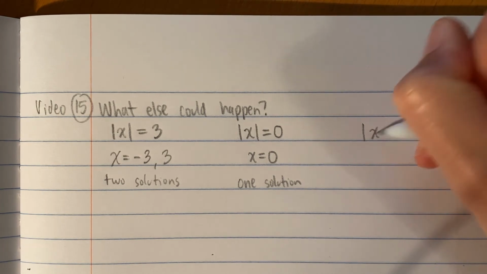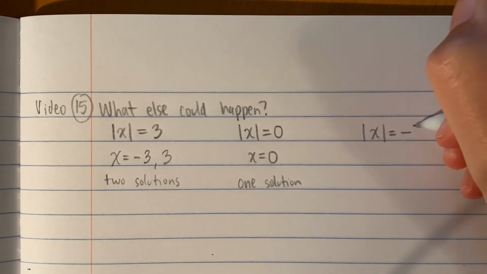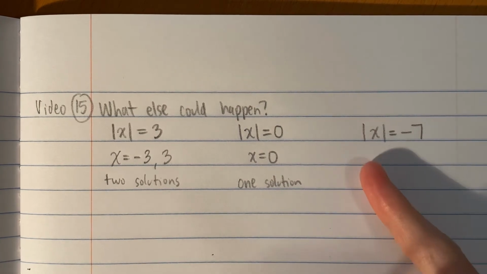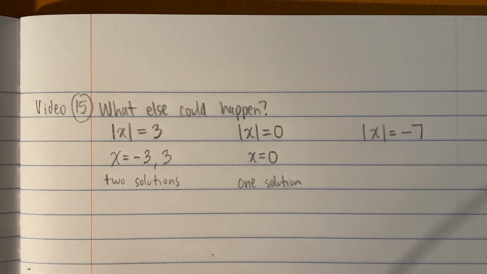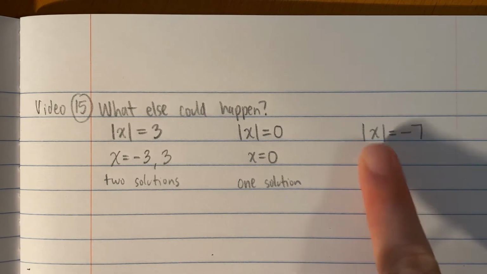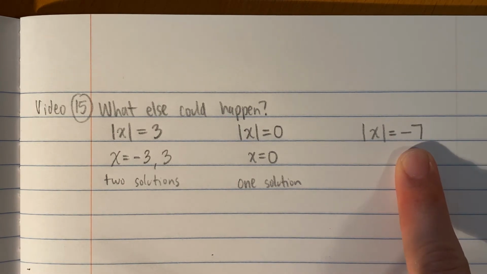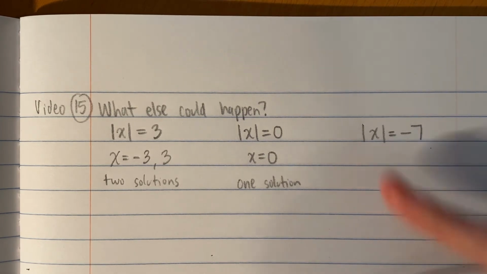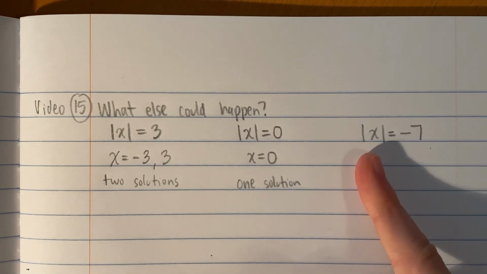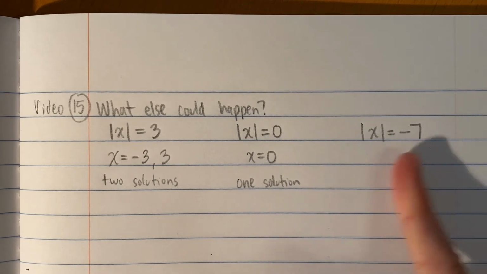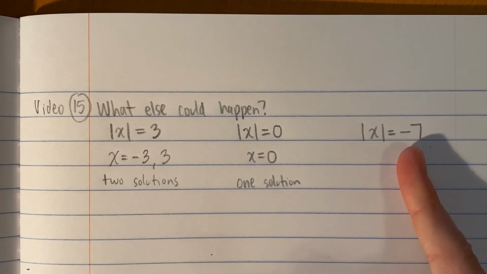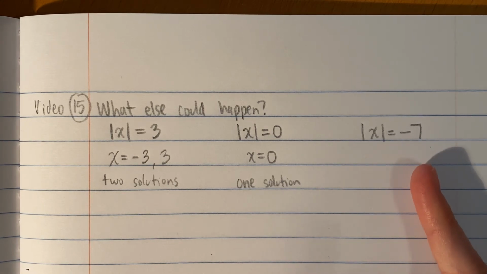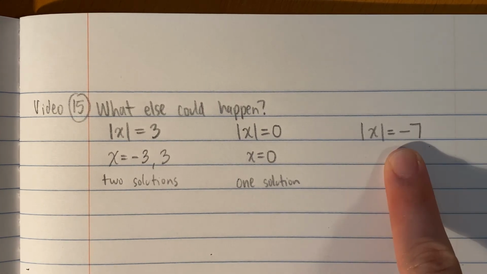What if I have something like this? The absolute value of x equals -7. What could I put here that would make the absolute value equal -7? Well, we have to remember, the absolute value always, always, always makes things positive. Always. So there's nothing that I could put in here for x that would make the absolute value equal -7, right? If I put in 7, the absolute value would be +7. If I put in -7, the absolute value would be +7. There's no way that I could make this equal -7.